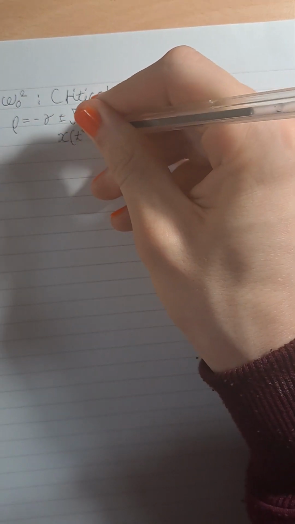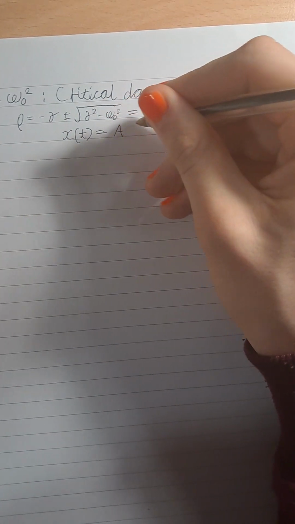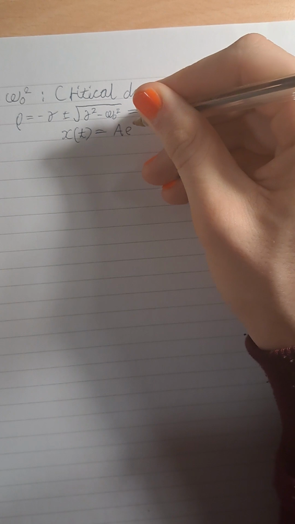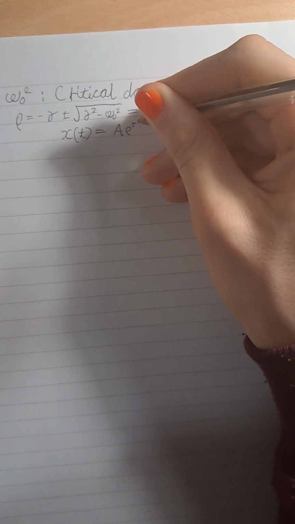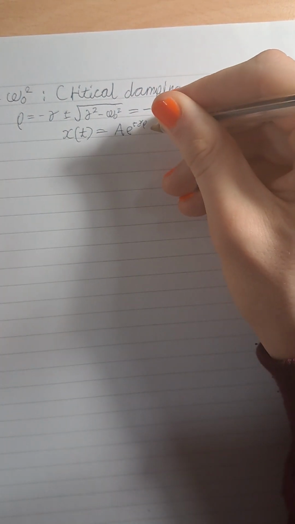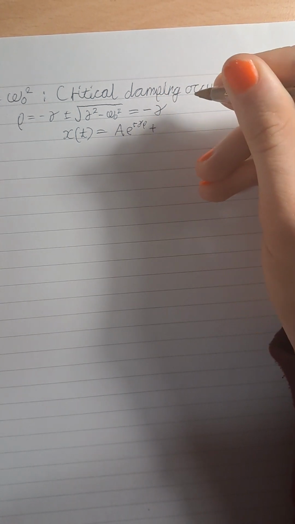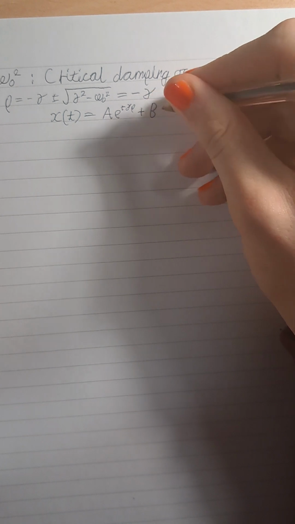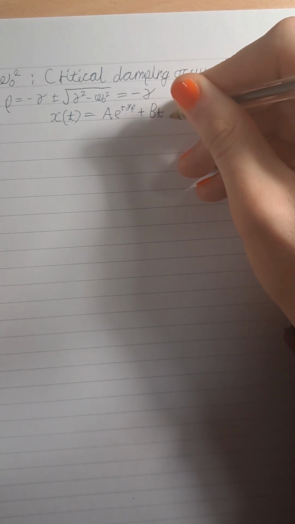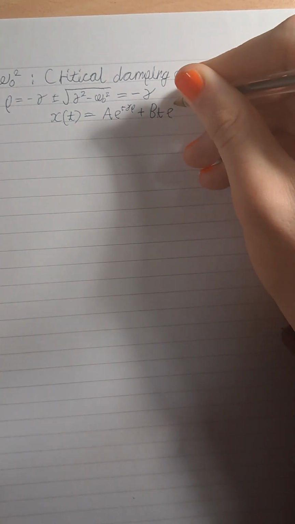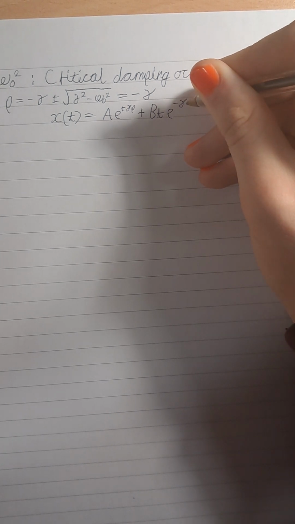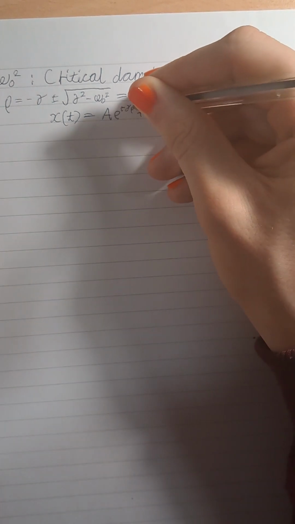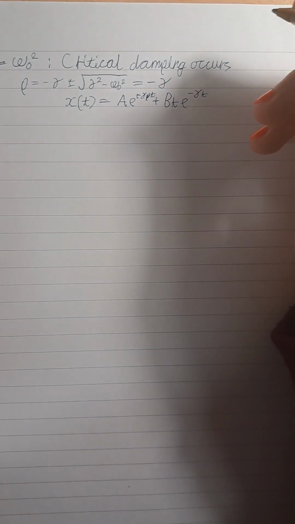So that means we're going to end up with x as a function of time equal to a e to the minus gamma t, and then we're also going to have that added to b t e to the minus gamma t. Oh, I've wrote a p there. That shouldn't be a p, that should be a t. There we go, that's lovely.